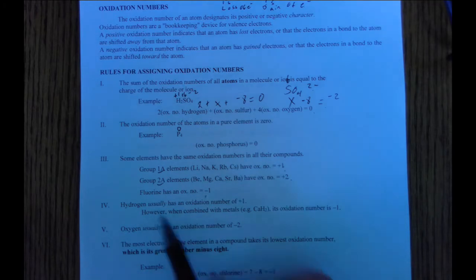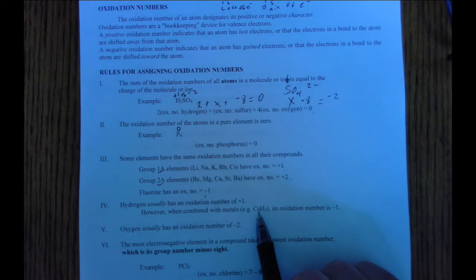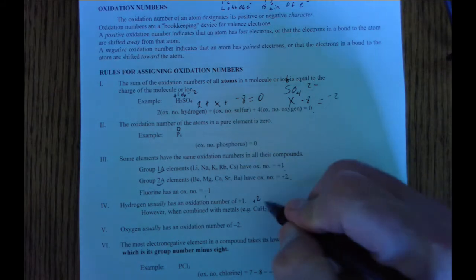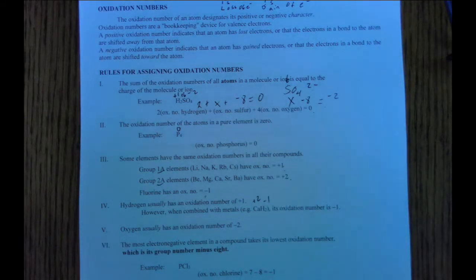Now, hydrogen usually has a +1, unless it's not. And this is where people get so confused, they're like, well, how do we know when it's not? That's the thing. It's usually +1. It's not +1 if it can't be +1. This is calcium. Calcium has to have a +2. If hydrogen is +1, then this total would be 4, but we don't see a charge out here, so it has to be 0. So that means if the calcium is +2, each of these hydrogens must be -1. And that's the cool thing.